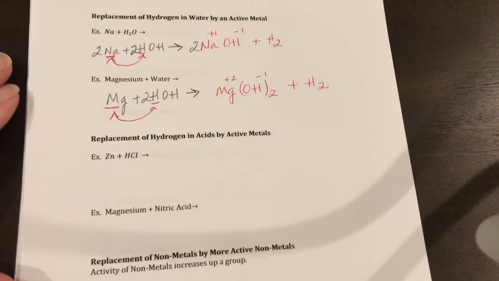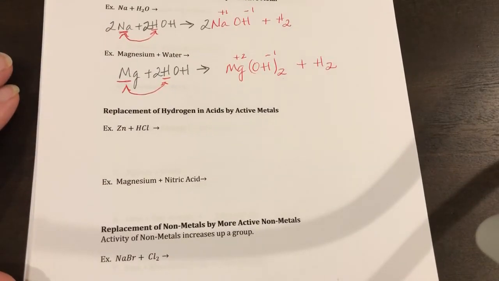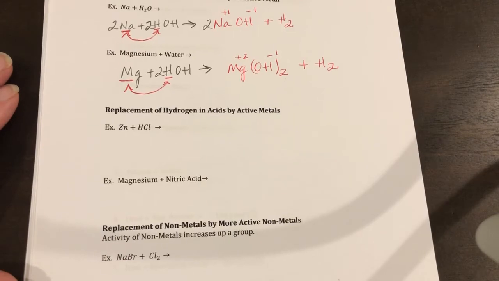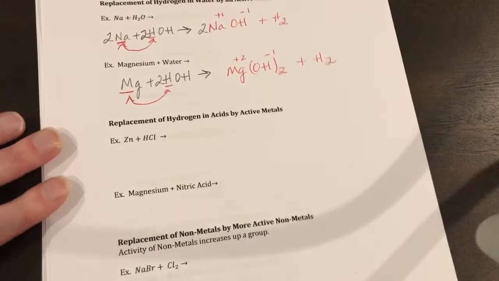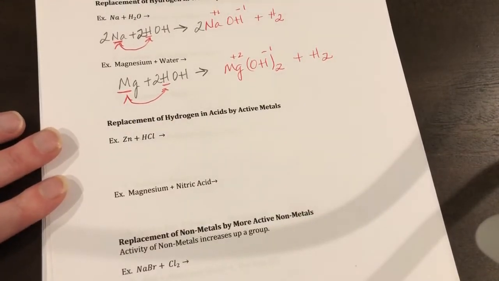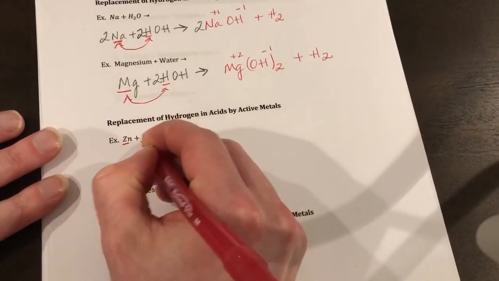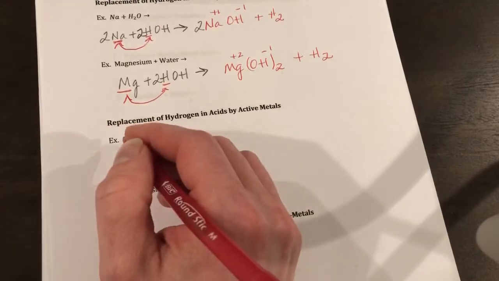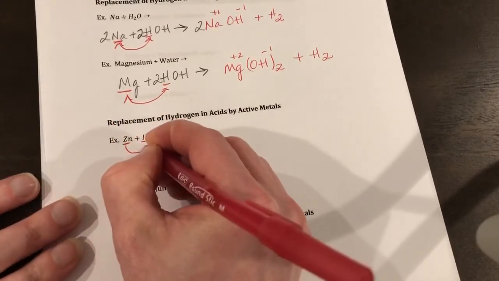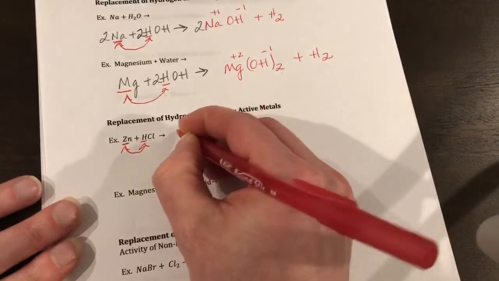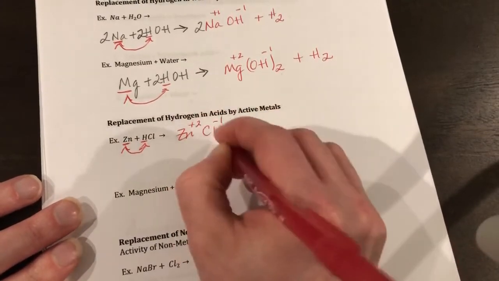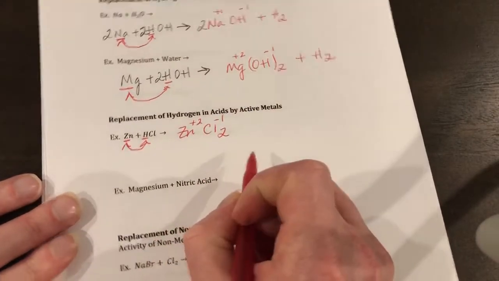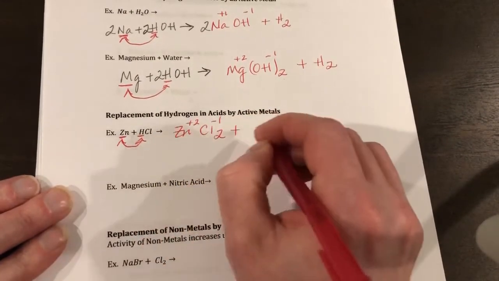Now, let's talk about the next type of example. It's pretty much the same exact thing as the previous ones. Okay? So we're going to look at zinc and hydrogen. Zinc is more active than hydrogen. It's higher up on the activity series, so they're going to flip-flop out. So zinc has a +2 charge. Chlorine has a -1 charge. We're going to crisscross, so we get ZnCl2. Plus, we're going to kick out the hydrogen.